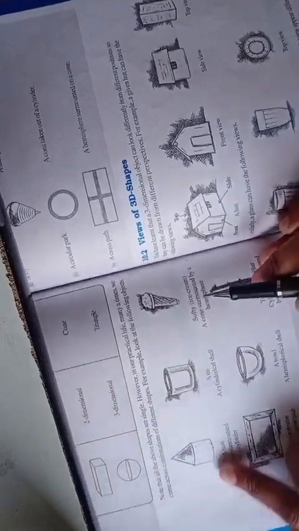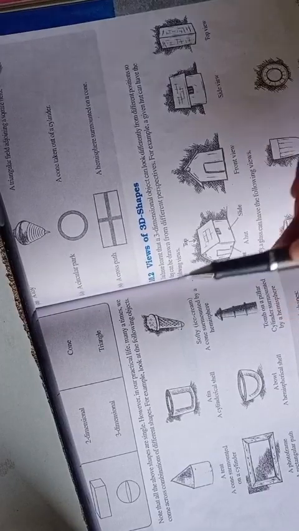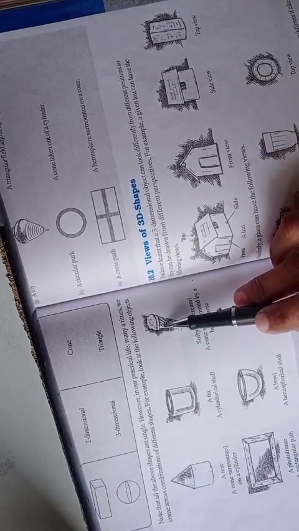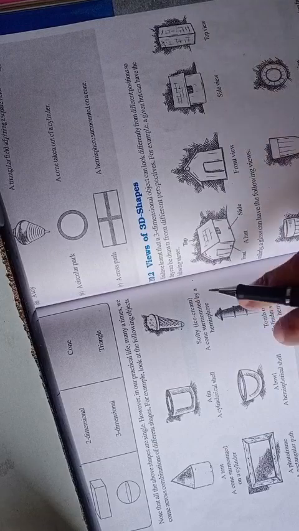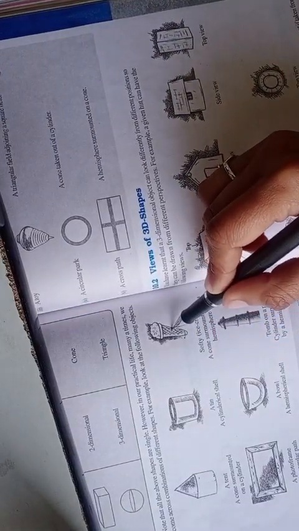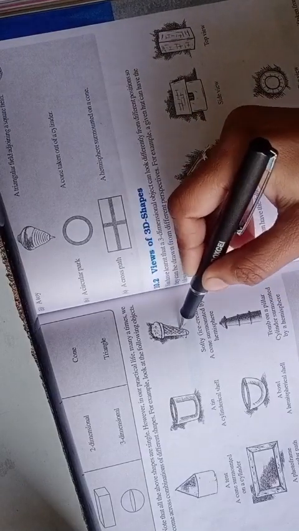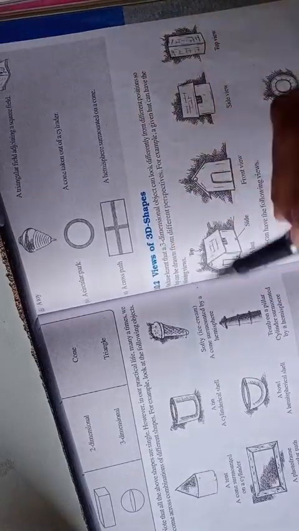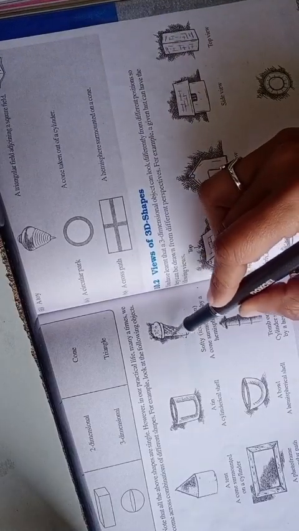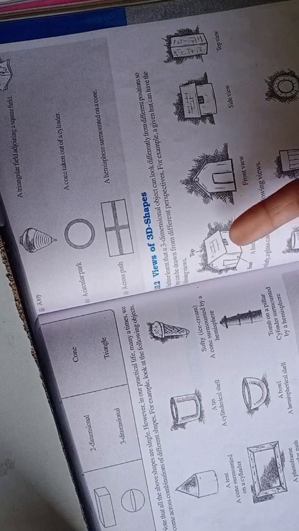Now you know this figure, this is a cone, but this is a 3D cone. When it is drawn, the drawing of this figure is 2D, but the book wants to tell us about the 3D shape. For example, in our daily life the cone is a 3D shape.